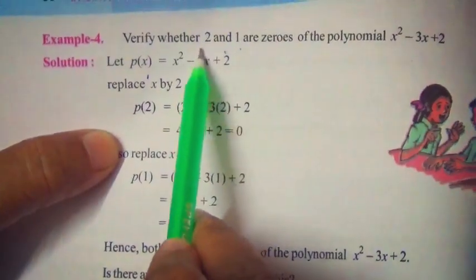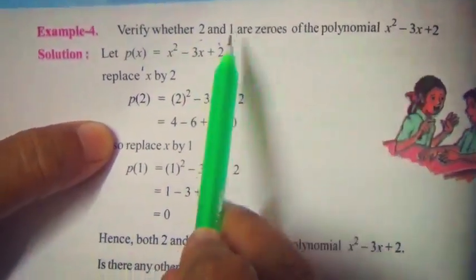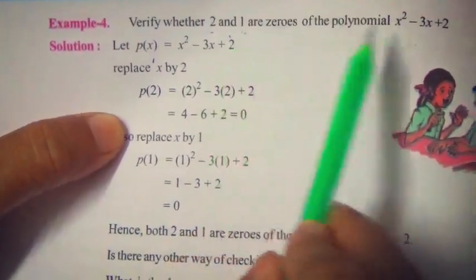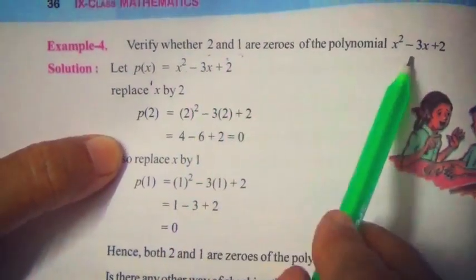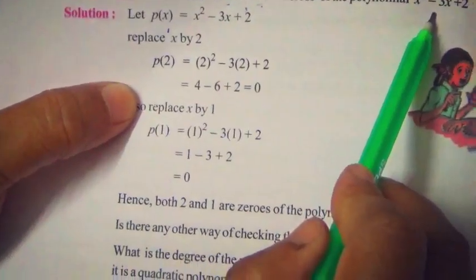We have to substitute this 2 value in the x places, and also we have to check this 1 in the x places. Then do these two give a 0 or not? We have to verify that. Okay. So example 4.